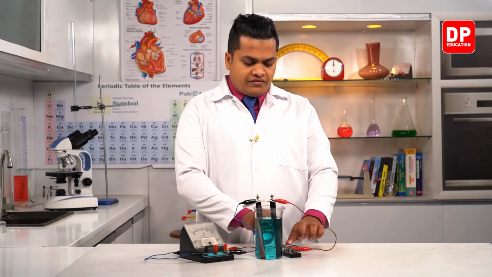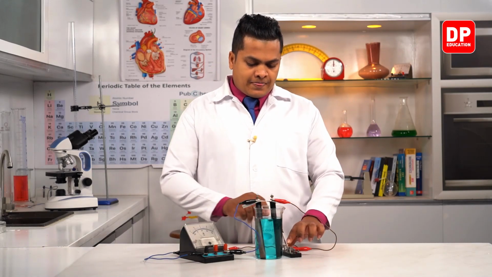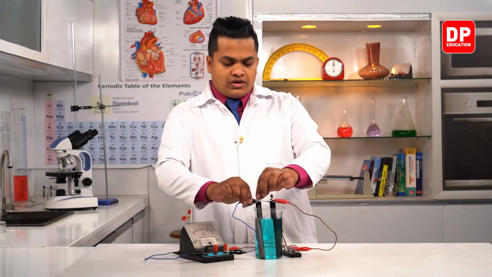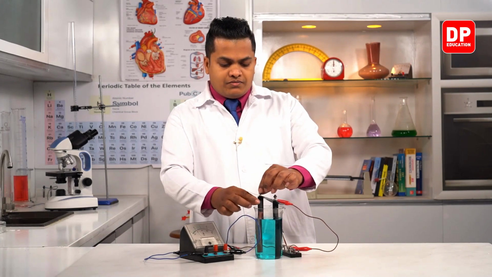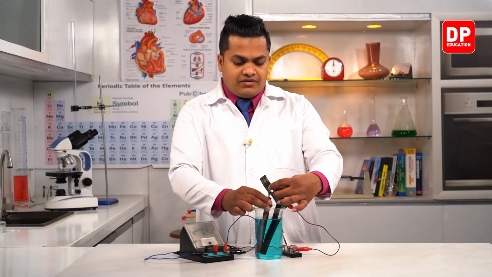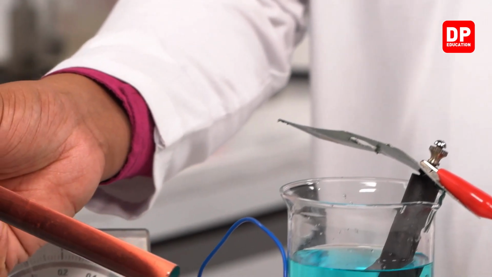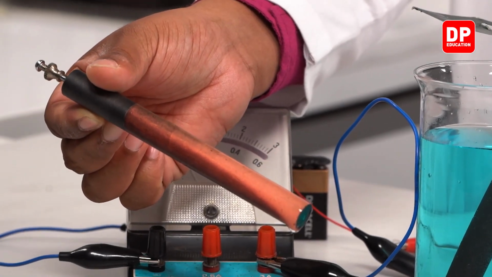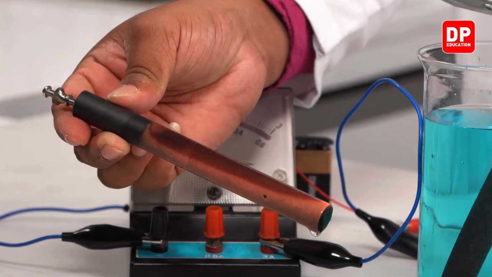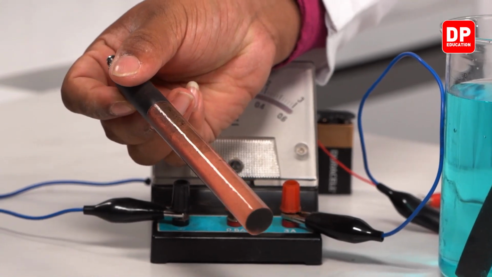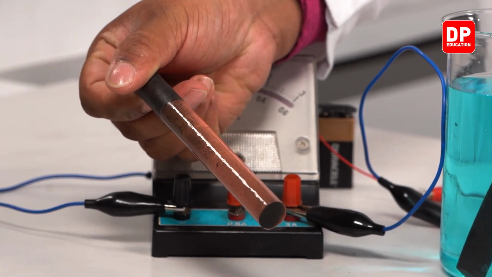So let's turn off the switch and now we'll take out the negative terminal and observe very clearly what has happened with it. See, as you can see here, there's a brownish color deposition around the carbon rod of the negative terminal. It's very clear to us.